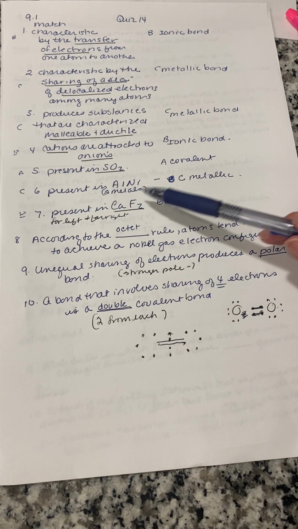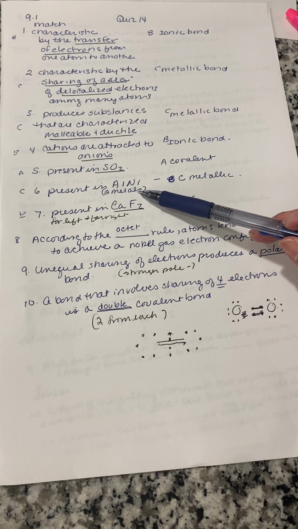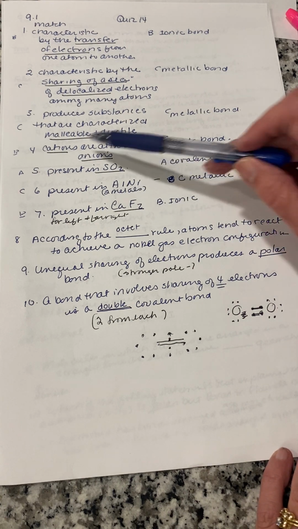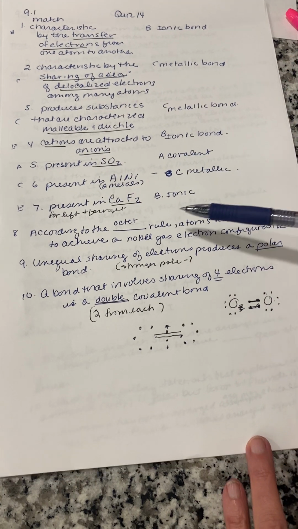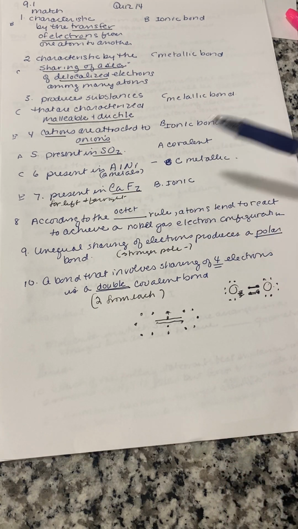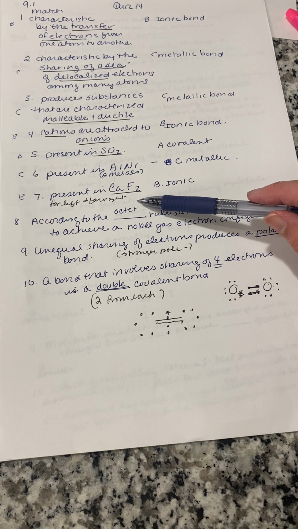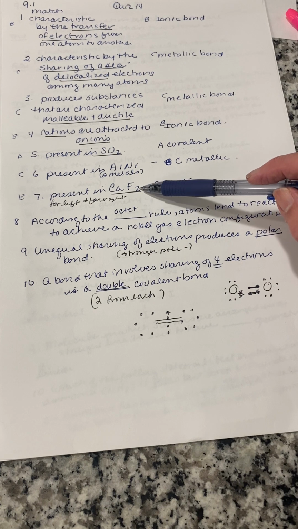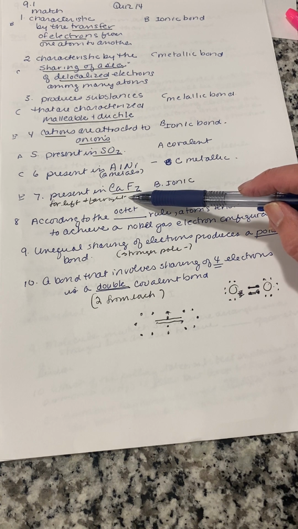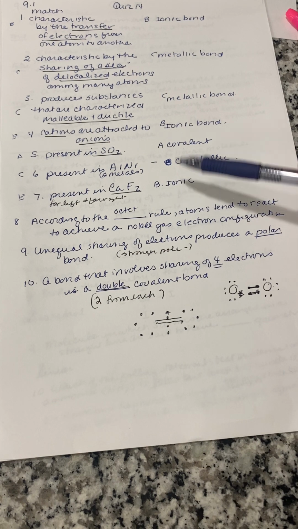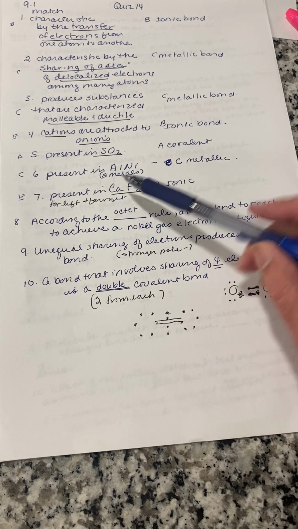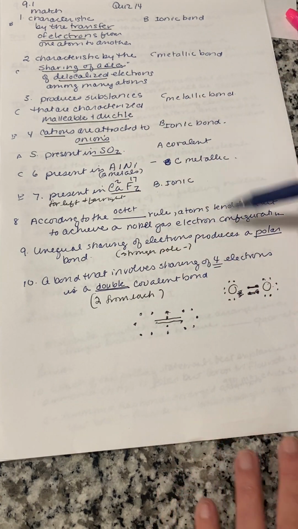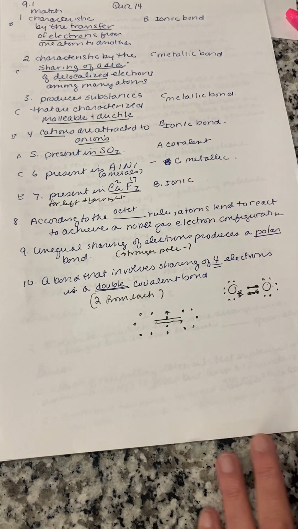The present of two metals, you got aluminum and nickel, and these are two metals, so it's going to be what? Metallic. You can look these up on your periodic table too. So number 7 is present in calcium and fluorine. Calcium is over on the left side, and fluorine is over on the right side of the periodic table. So that means this is going to be very ionic. Calcium is in column 2, and this is in column 17. So you know they're too far apart, they're going to be ionic. And those are the columns of the periodic table.